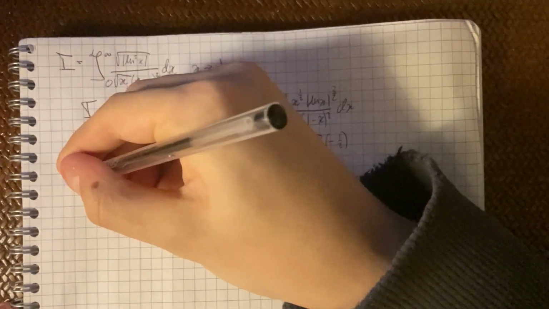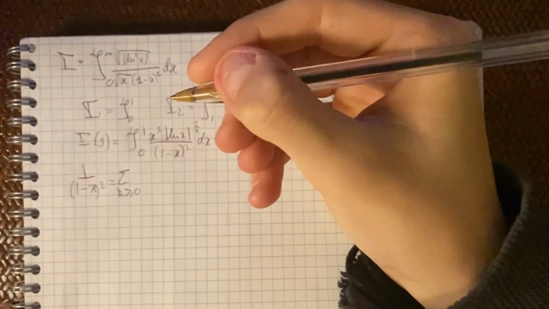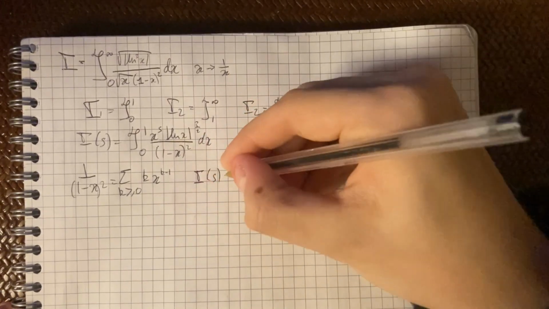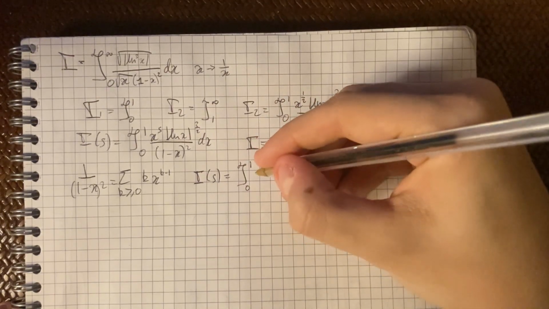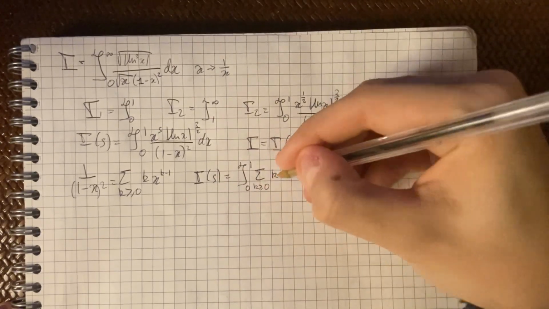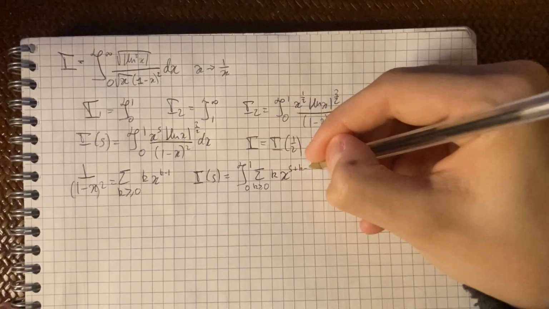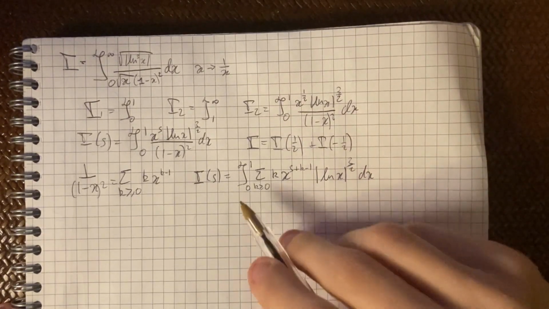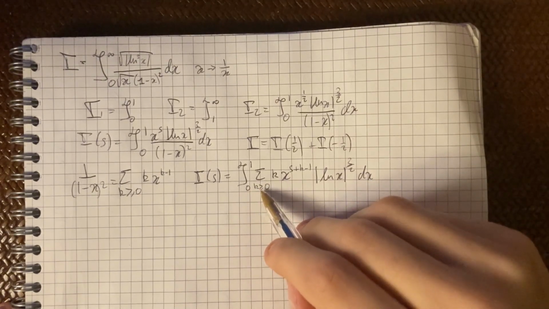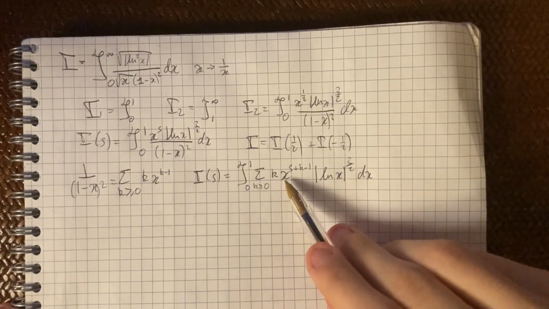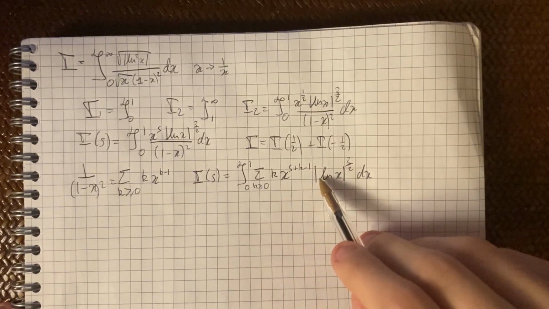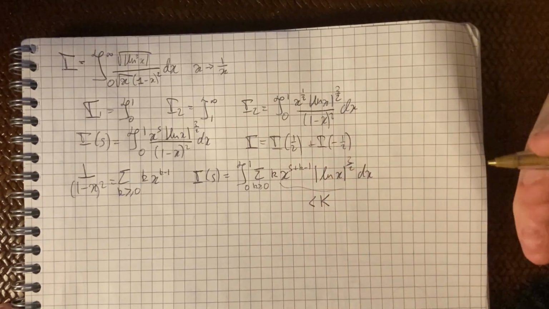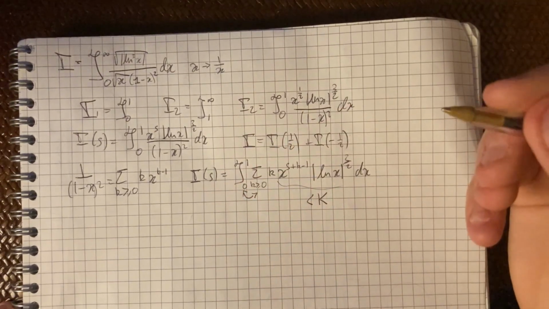We know that 1 by 1 minus x squared equals the sum for k starting at 0 of k times x to the k minus 1, which means our integral I of s equals the integral from 0 to 1 of the sum for k starting at 0 of k times x to the s plus k minus 1 times log x to the 3/2 power dx. We want to switch the two operators, which is totally possible because the function we're summing and integrating here is a bounded function, because at 0 it's equal to 0 as well as at 1, and the function is continuous, so this is smaller than some constant capital K, which means this operation is totally okay.